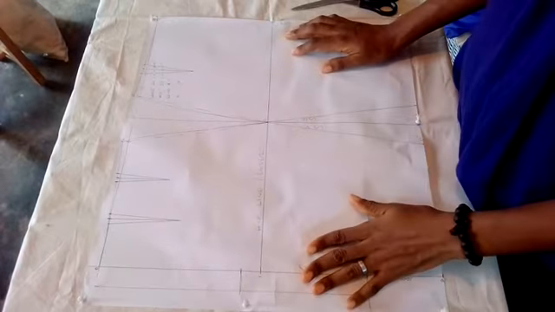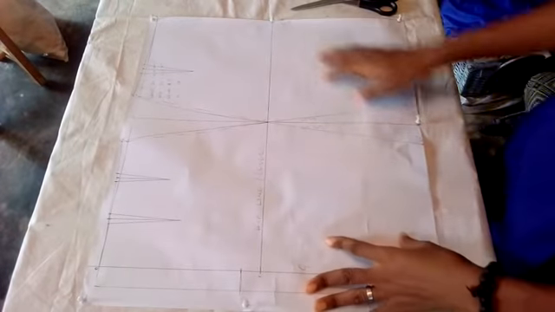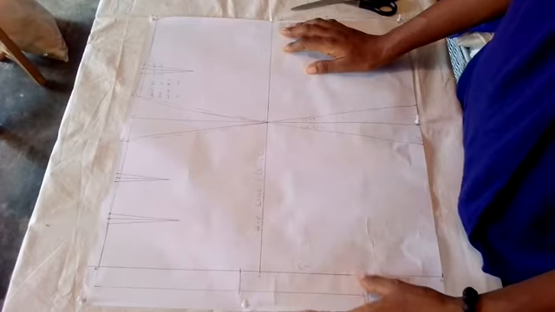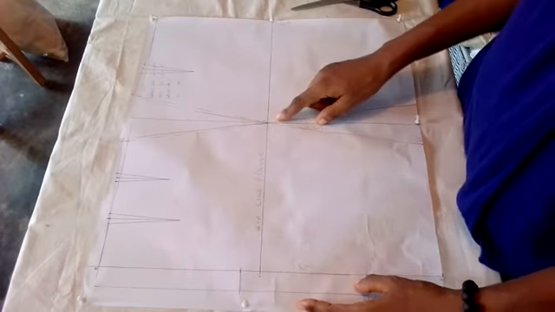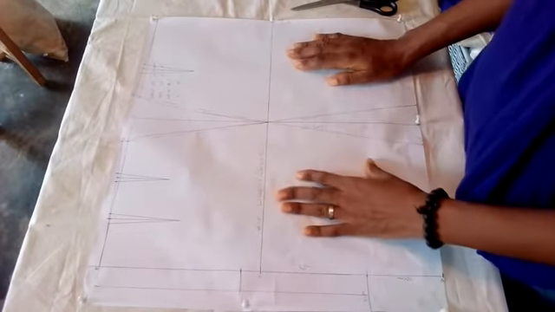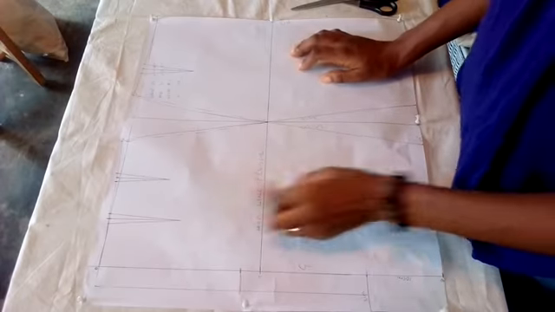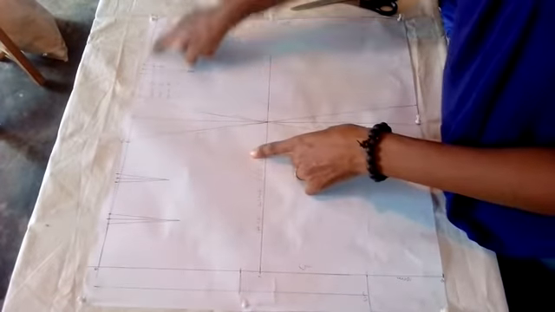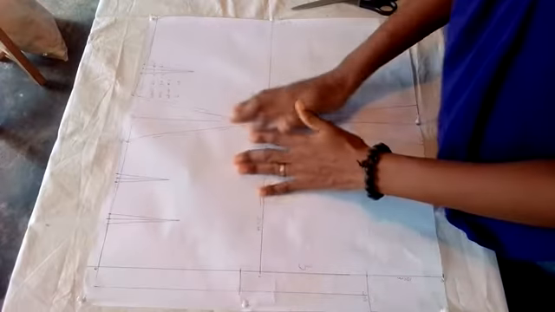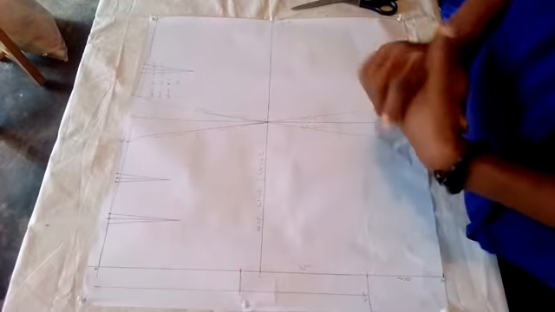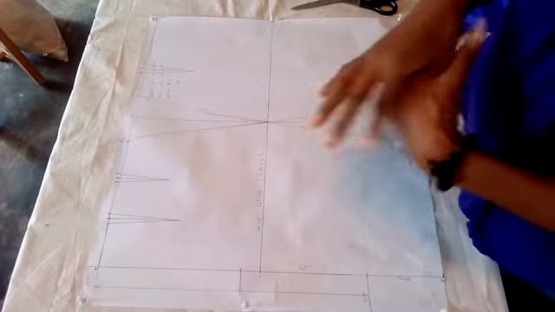Hello, today we want to look at how to create a waistband, and one thing is the waistband must correspond with the waist measurements. We have the center back, we have the center front of our skirt block already, and this is the waistline. So I'll be creating a facing for the waistline.